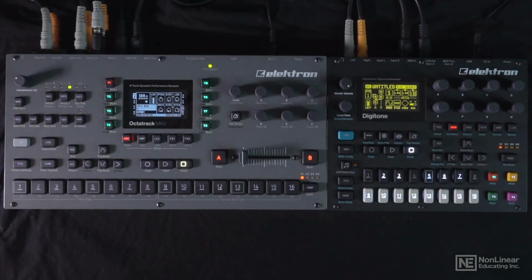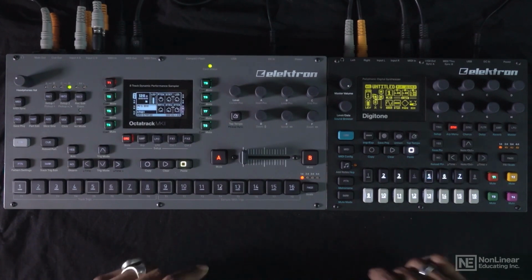All right, now with our cables all set up, we want to make sure that our MIDI settings are proper. In order to do this, I've created a blank, brand new project on both my Octatrack as well as my Digitone, just to make sure that we can start from scratch and that everything is all good and doesn't conflict with any other projects or patterns that I might have loaded.